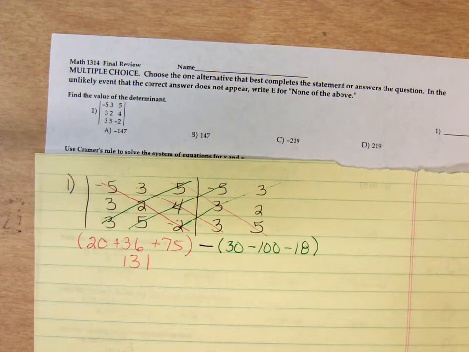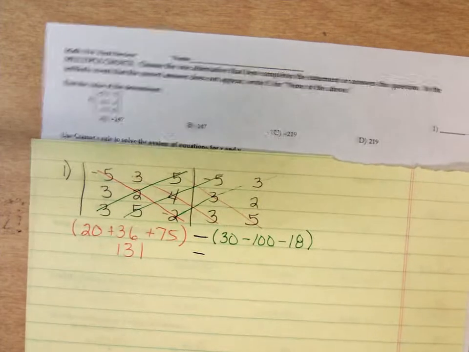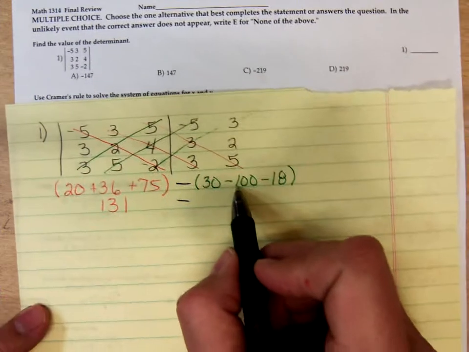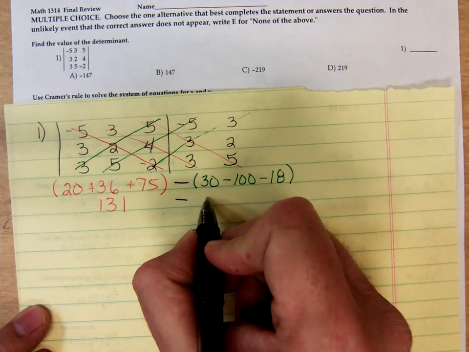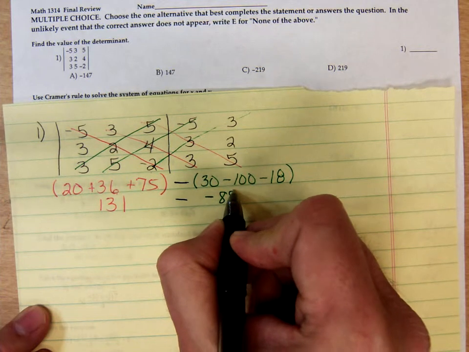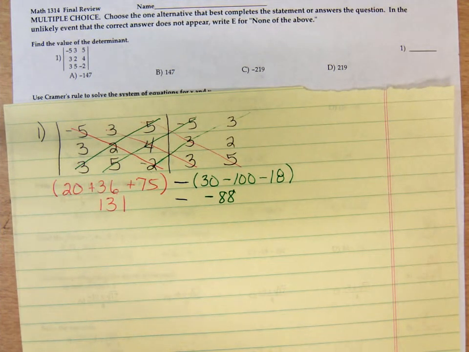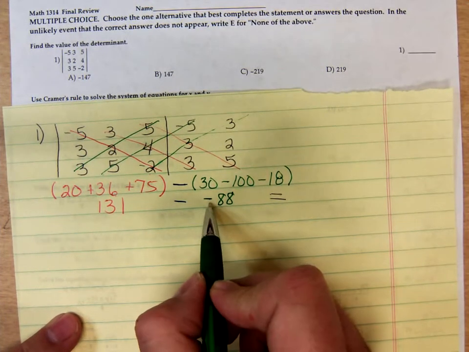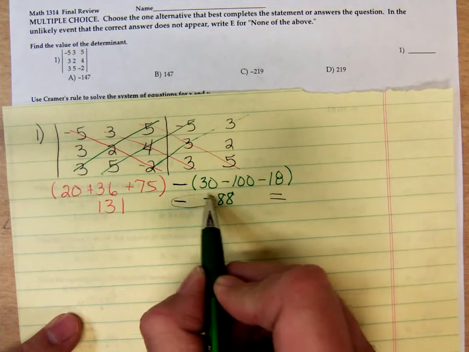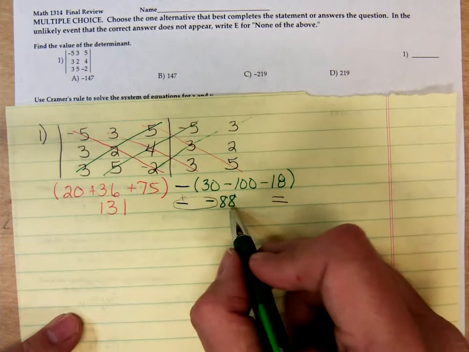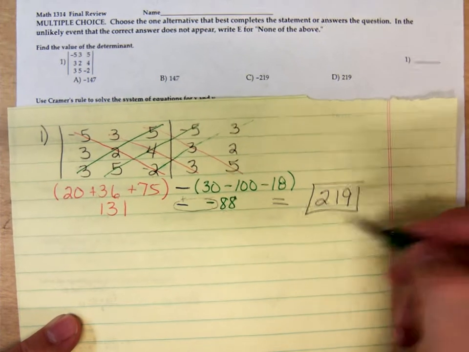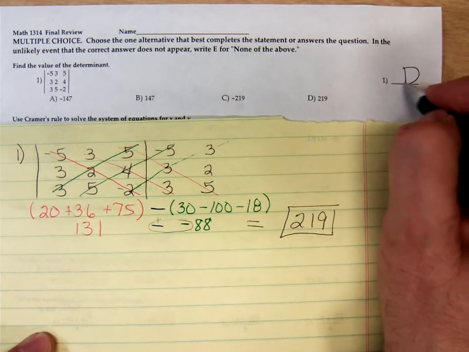Then a minus. Let's see, what color is that? Blue. Now doing the green. 30 minus 100 is a -70. Minus 18 is a -88. So watch those negatives. 131 minus a -88, that's going to be a plus, isn't it? So 131 plus 88, is that going to be 219? So our first answer is D.